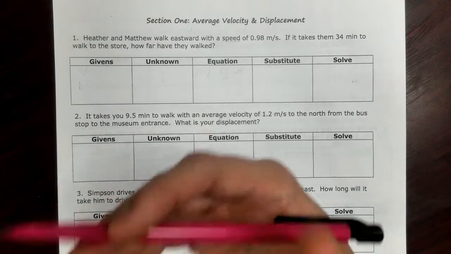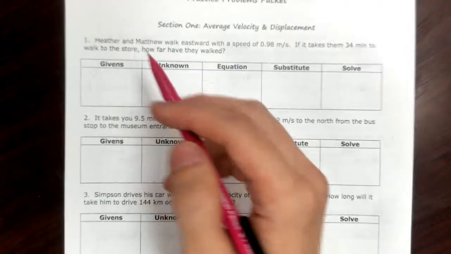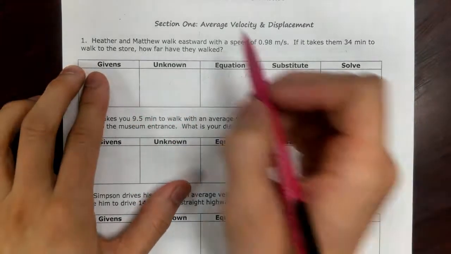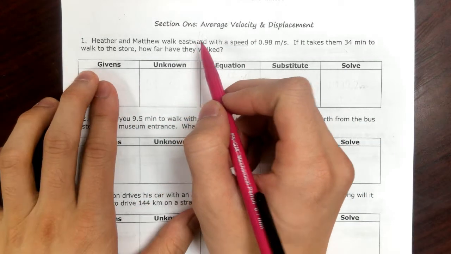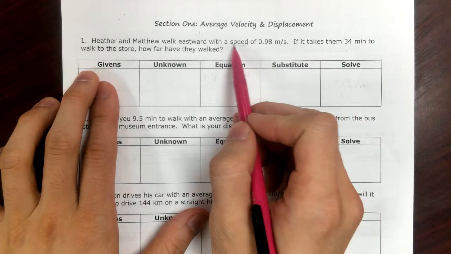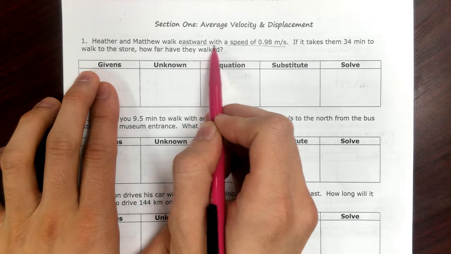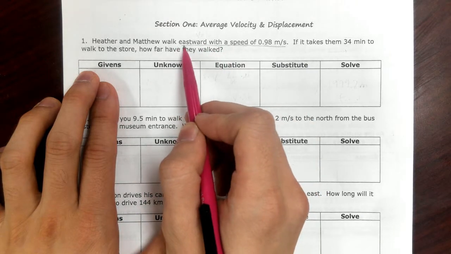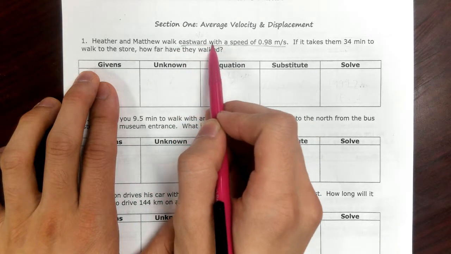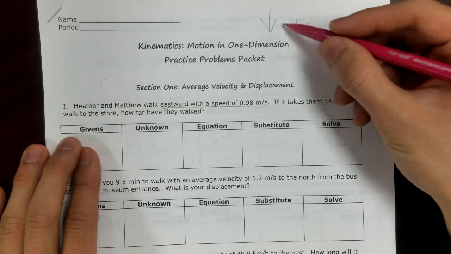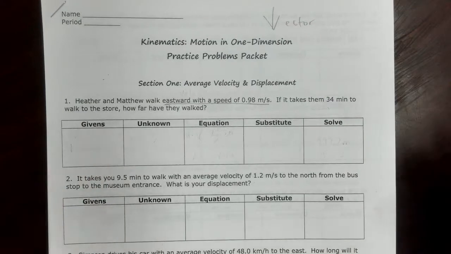So what's the first piece of information they give us? His mother, Matthew, walks eastwards. Okay, so we got a speed of 0.98, but it also says eastward. If it's speed with direction, what is that called? It's a vector. If you forgot what vector is, just think of the V as an arrow. And of course, write it on the back of your cheat sheet, vector and scalar if you forgot.